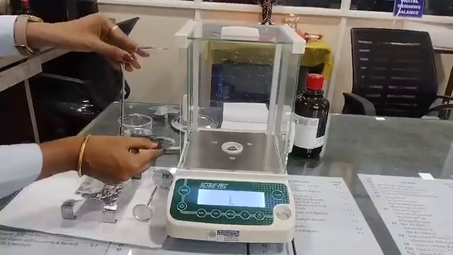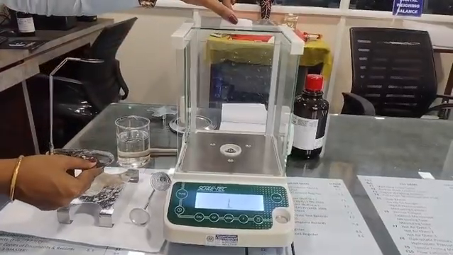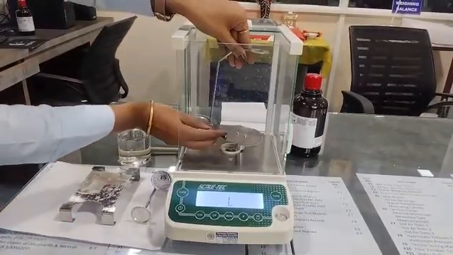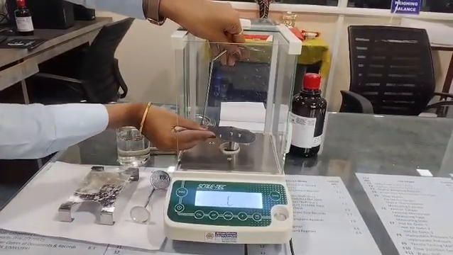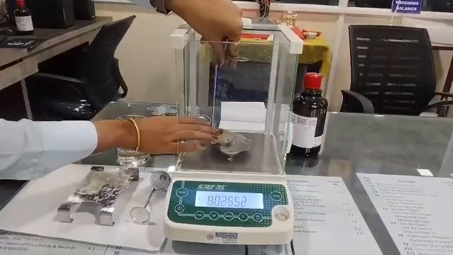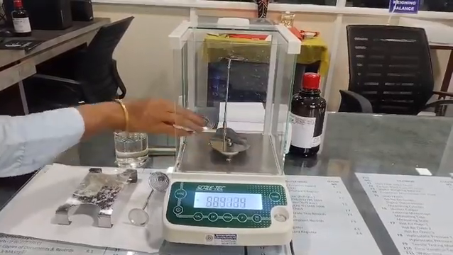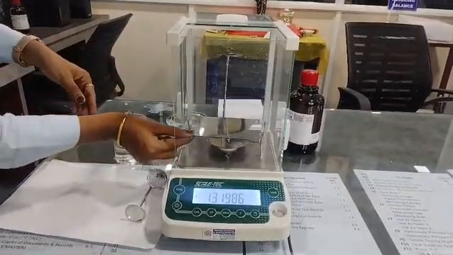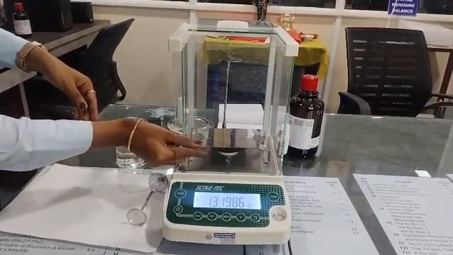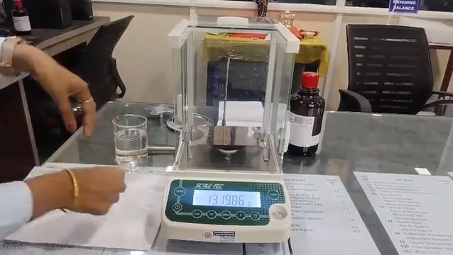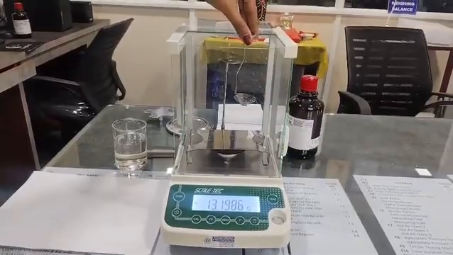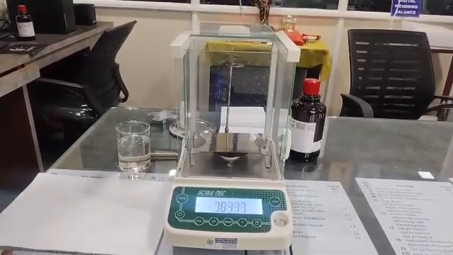Then we have to place this assembly. Then place the stand. And now place this hanging pan. First we have to place the beaker.